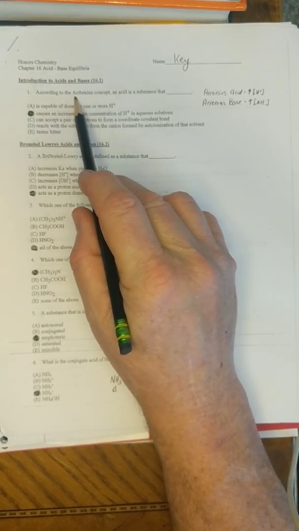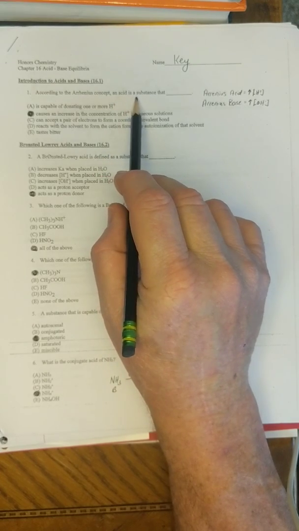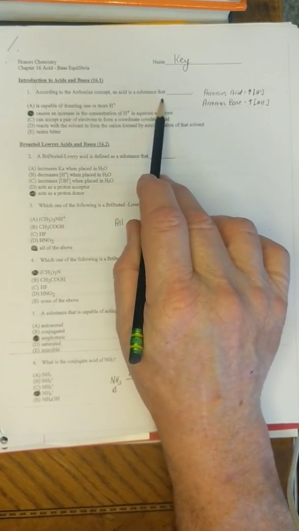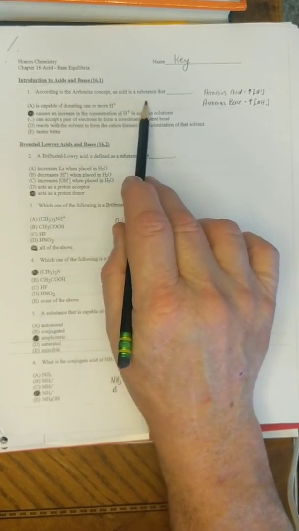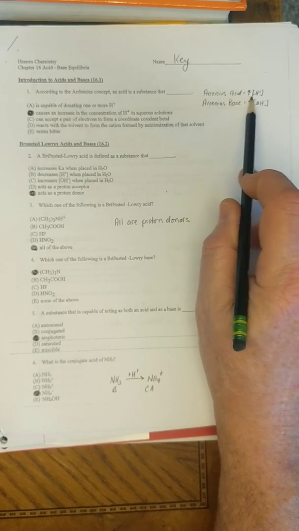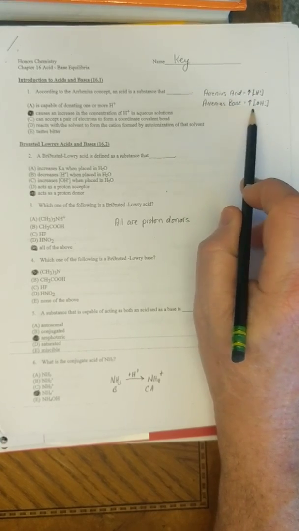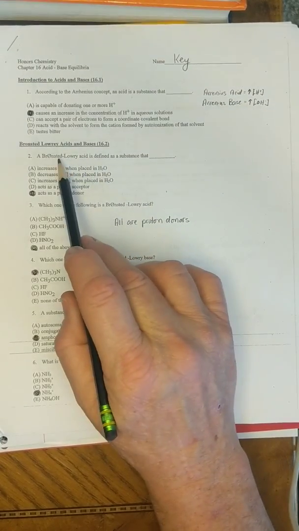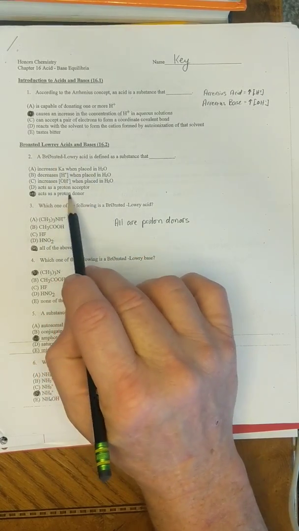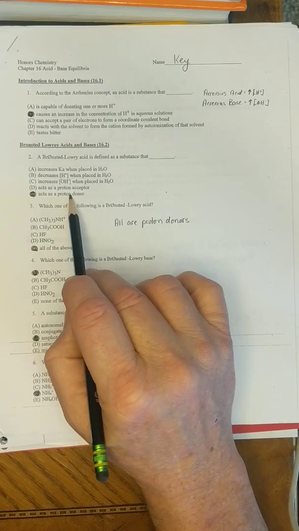Number one, according to Arrhenius concept, an acid is a substance that donates, that increases the concentration of H plus. According to Arrhenius, an Arrhenius acid increases H plus, an Arrhenius base increases hydroxide. Number two, definition of a Bronsted-Lowry acid, proton donor, E.